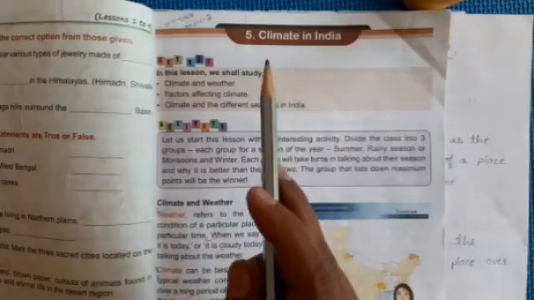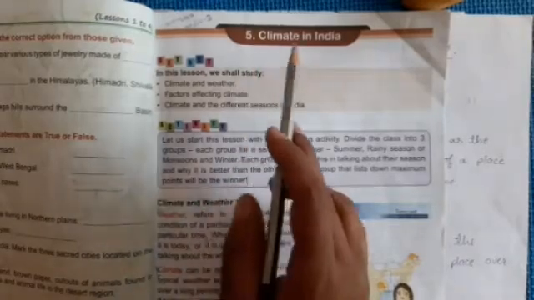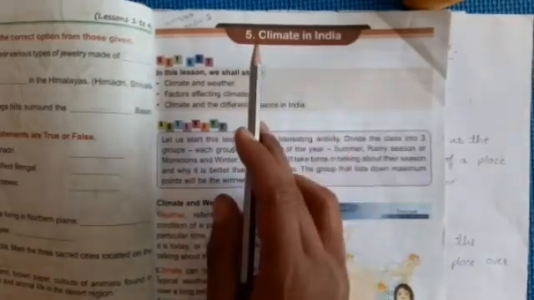Hello kids. Today we are going to revise the lesson Climate in India. Lesson number 5, Climate in India. So turn the page. First of all, we revise the lesson in some points.